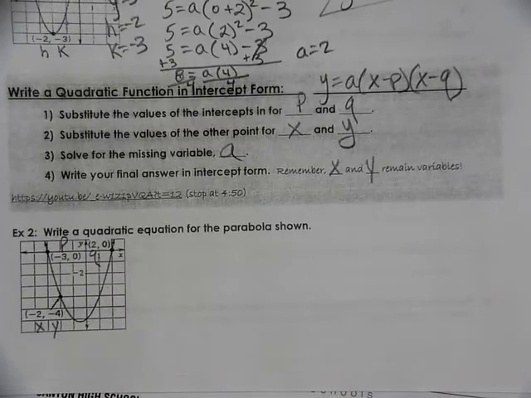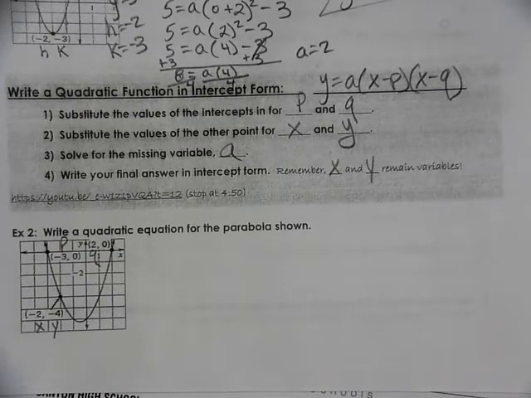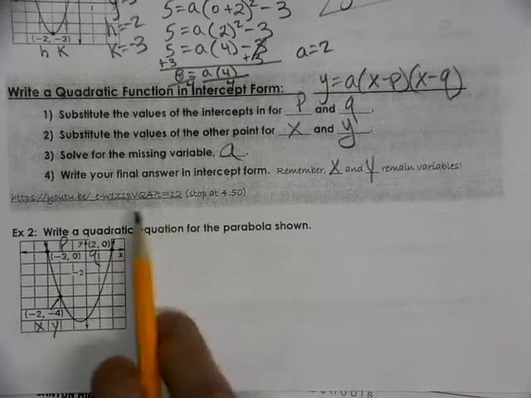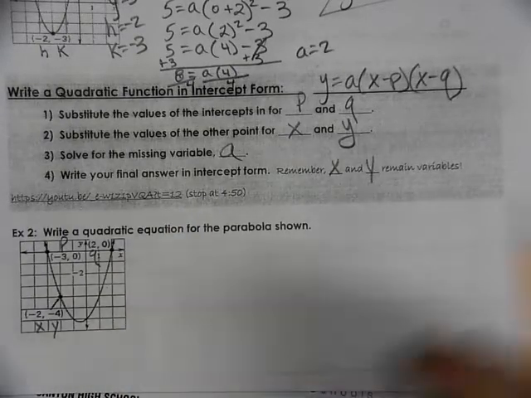And of course, when we write our answers, we need to be sure to write our equation with the variables x and y. There's a quick video here that can show you this process if you'd like to see that.